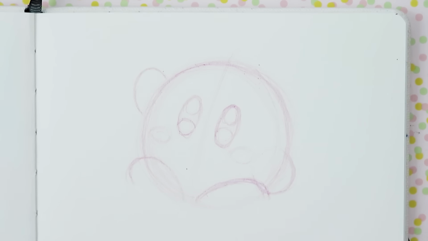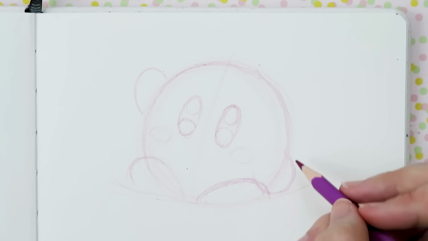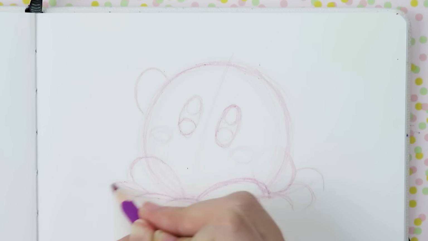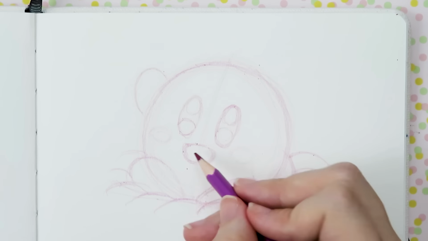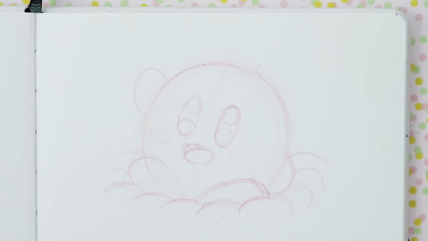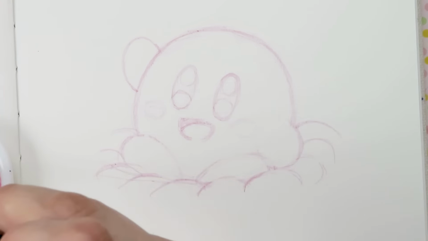And there's a new Kirby game and it looks so cute. Kirby just looks so adorable in all the promotional stuff. So I wanted to draw something inspired by the game. So yeah, Kirby's super simple. So I had this sketch done in like 4 minutes. But now it's time for the paint.